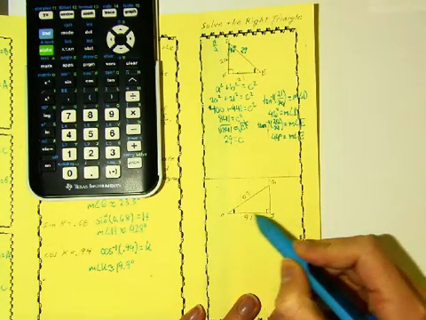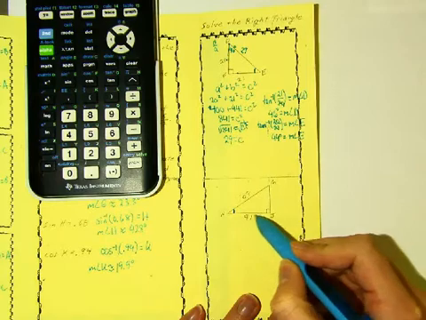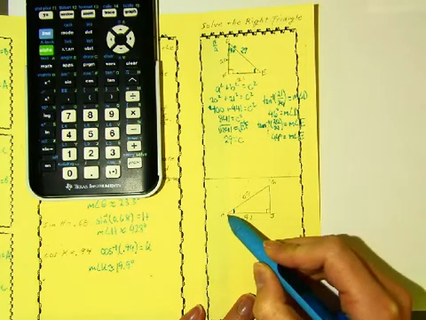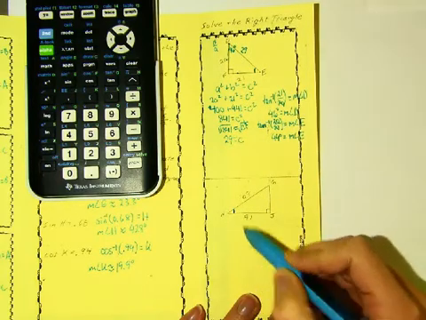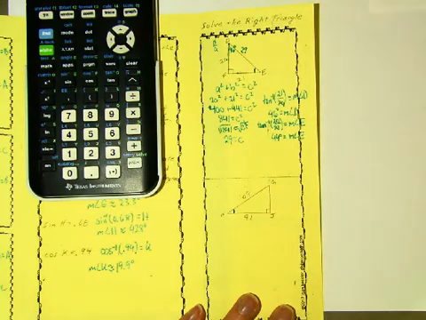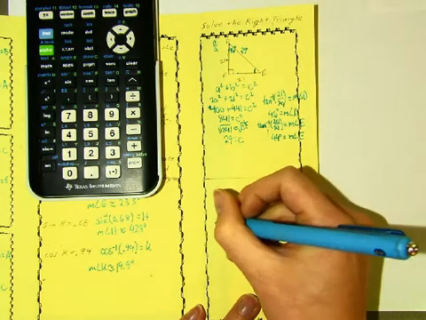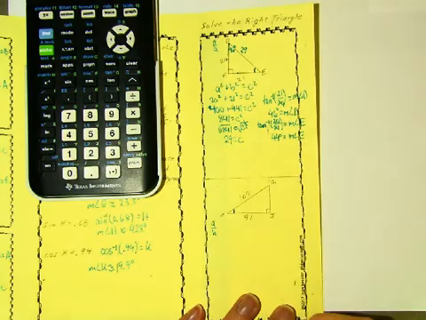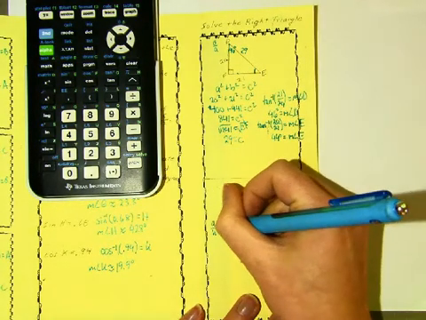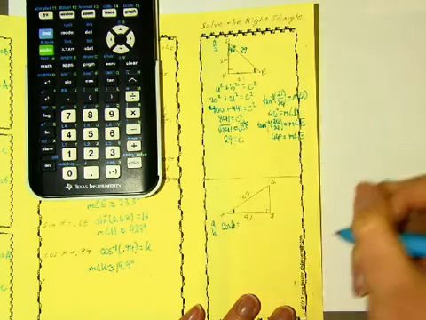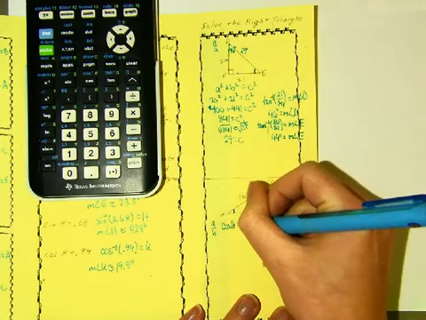So 91 is the leg adjacent to H, and 109 is the hypotenuse. So if I'm going to do adjacent over hypotenuse, that would be cosine. So cosine of H is equal to 91 over 109.